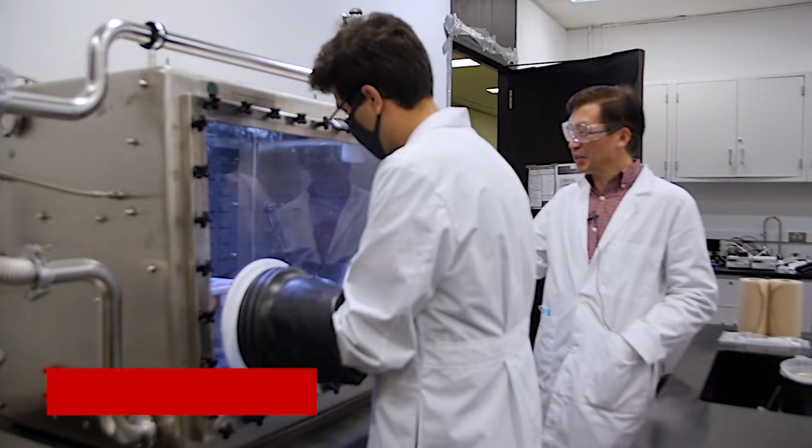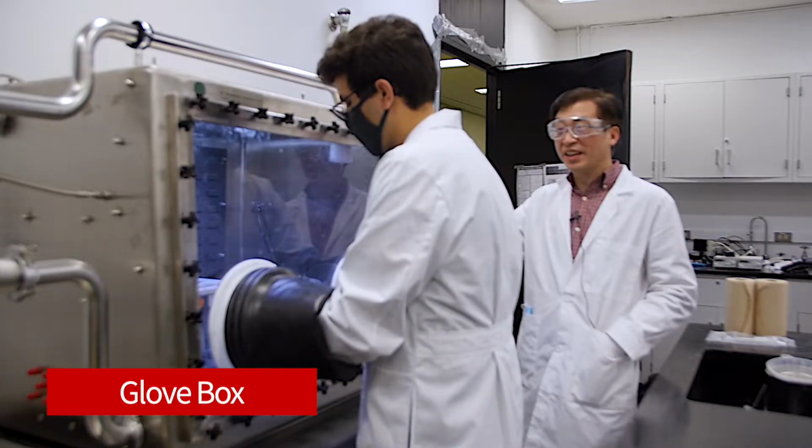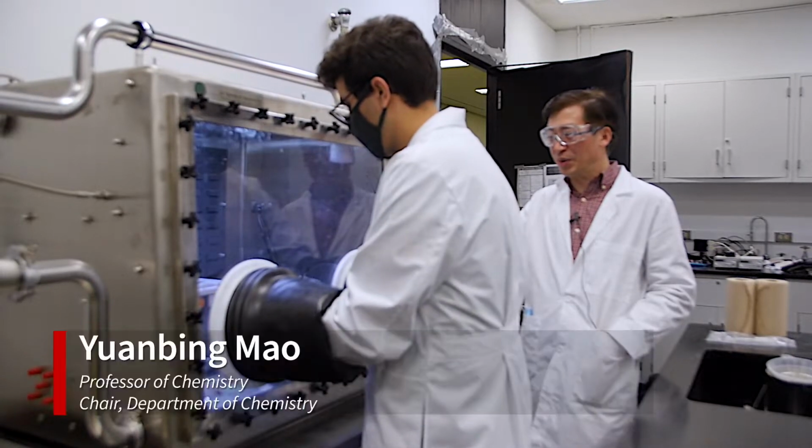Hi, so I'm going to introduce you. This is called a glove box, and Aaron is one of our senior undergraduate students and operating this.